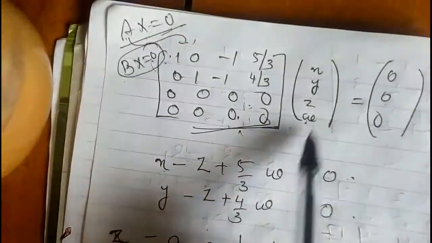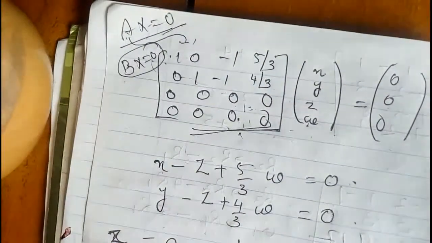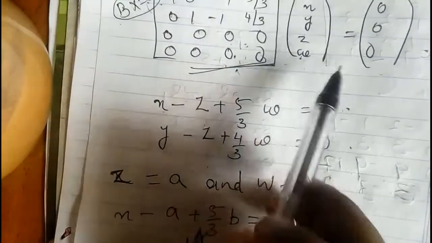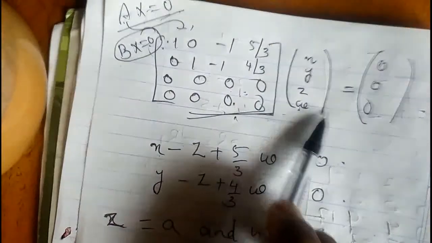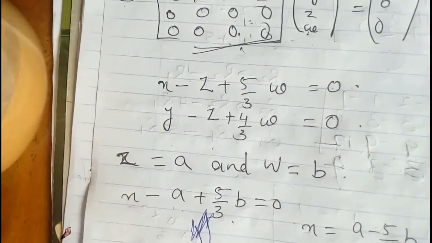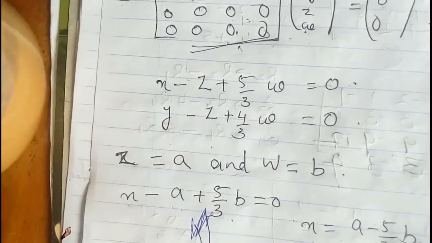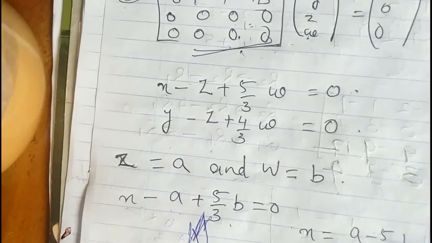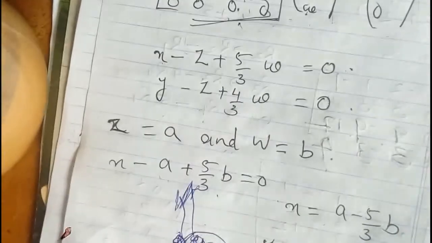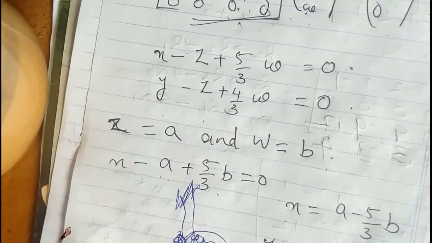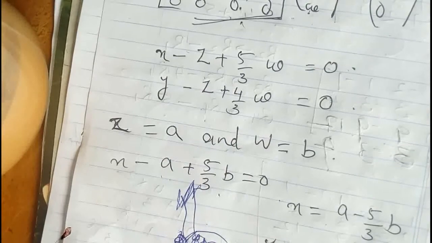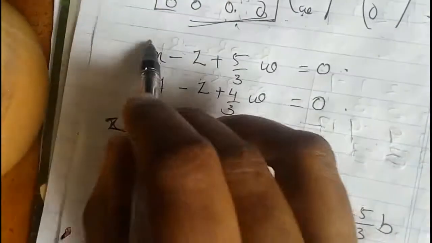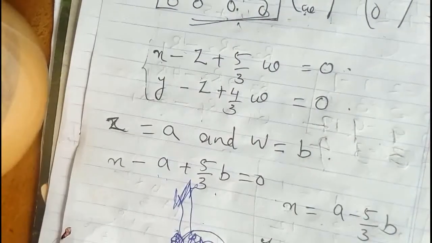So we write down the x matrix and the 0 matrix. We multiply these two matrices, if possible. We got x minus z plus 5 by 3 w equal to 0, and y minus z plus 4 by 3 w equal to 0. We got two equations and four unknowns x, y, z, w. Two equations and 4 unknowns.